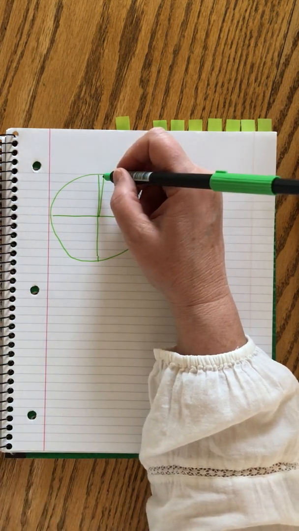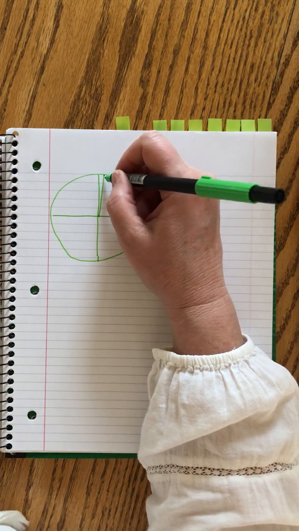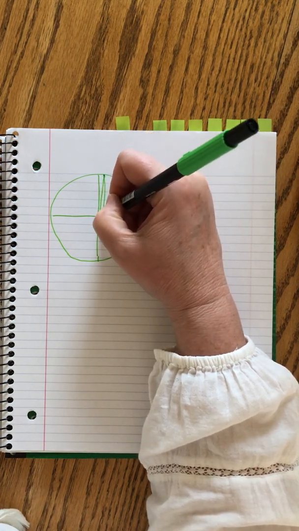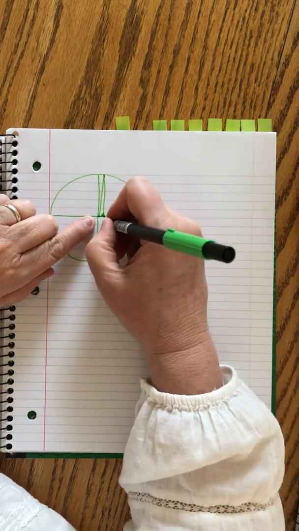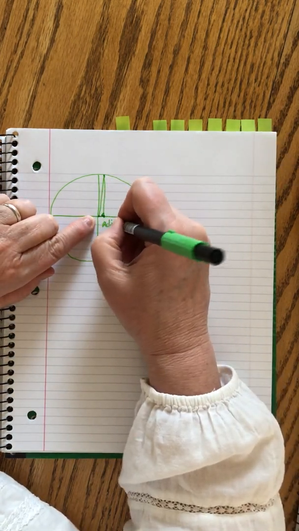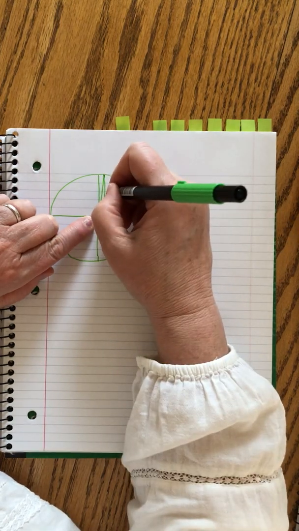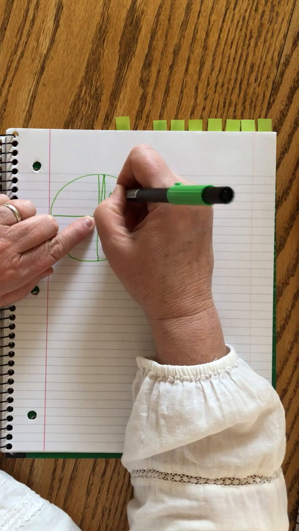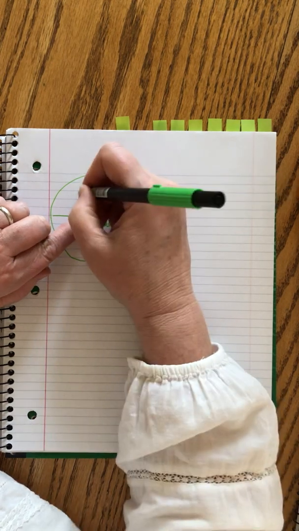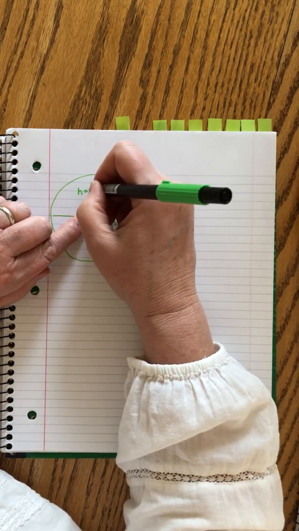We would draw it back down to here, and we would see that from here, the adjacent side would be 0, the opposite side would be 1, and the hypotenuse would be 1.